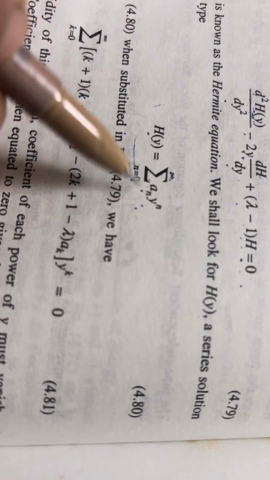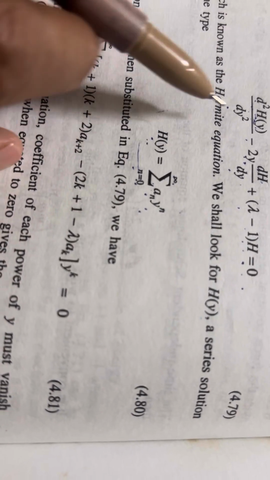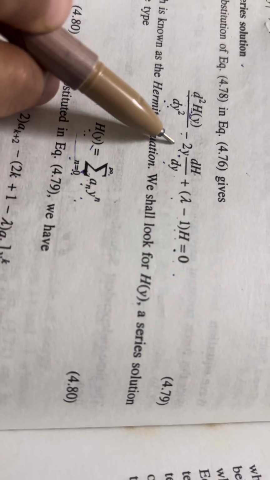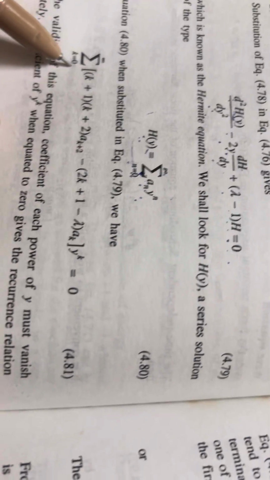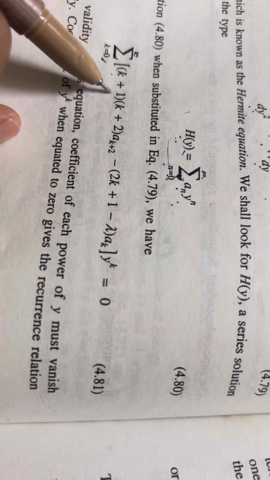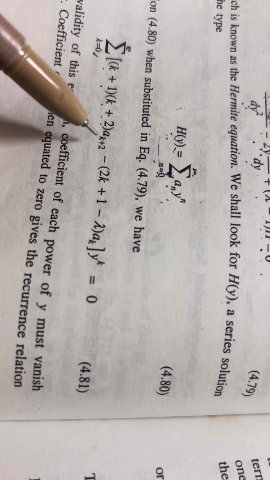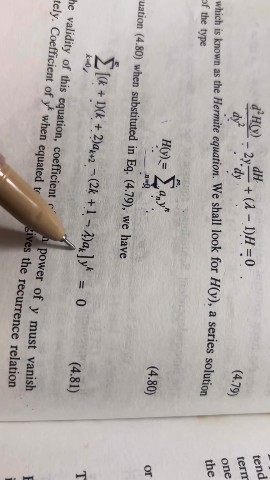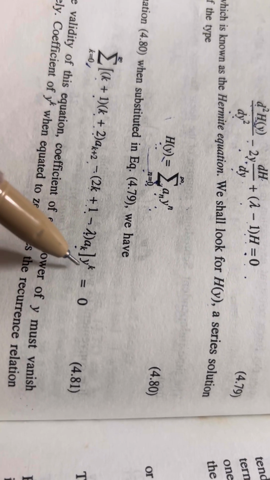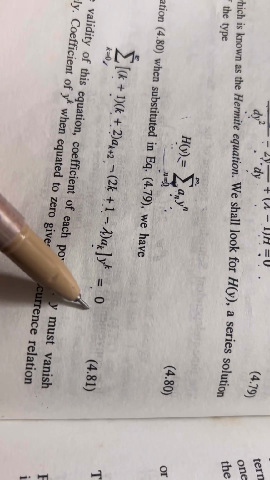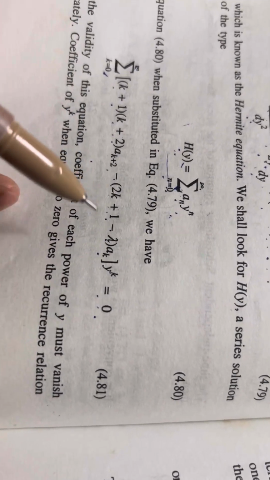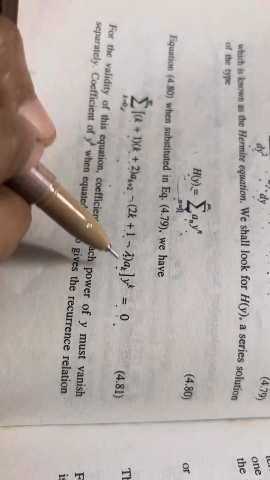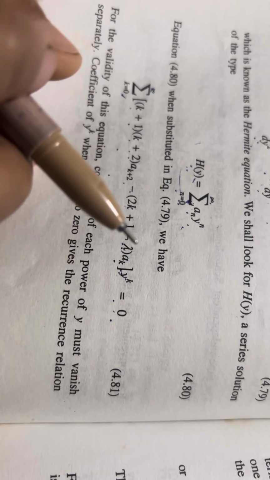On simplifying and substituting into the above equation, you get summation k equals 0 to infinity of k plus 1 into k plus 2 a k plus 2 minus 2k plus 1 minus lambda into a k, whole of y power k, equals 0. For the validity of this equation, the coefficient of each power of y must vanish separately.